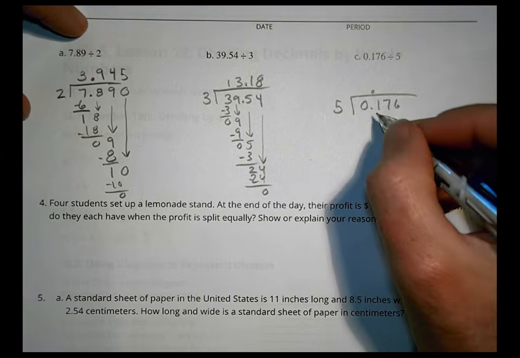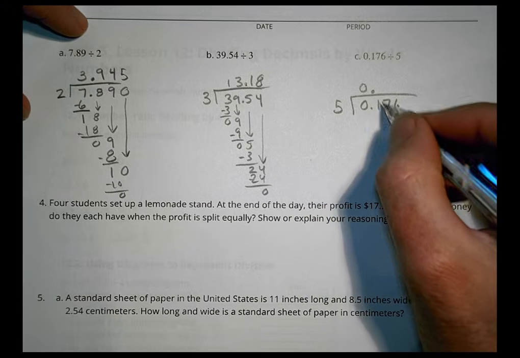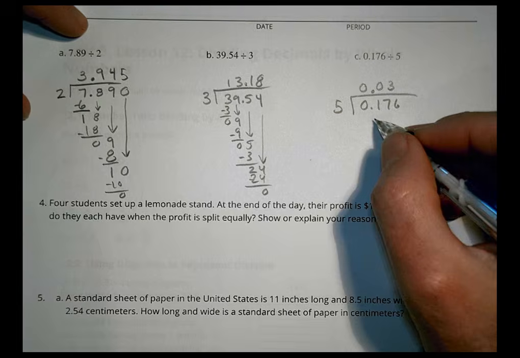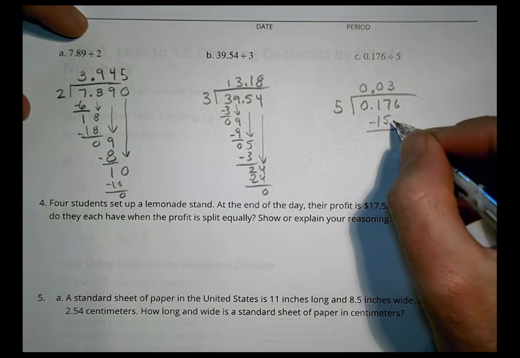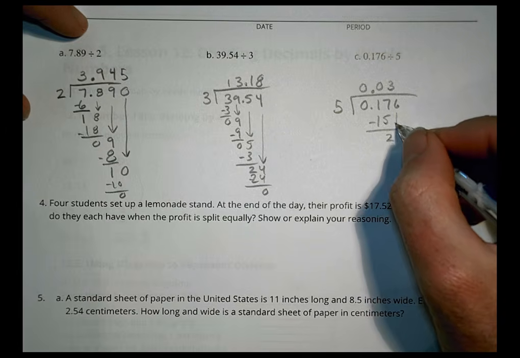We'll put our decimal point up there right away. How many groups of 5 are in 0? 0. Groups of 5 in 1? 0. Groups of 5 in 17? We would say 3. 3 times 5 is 15. So subtract 15 from 17, we end up with 2. We bring down the 6.